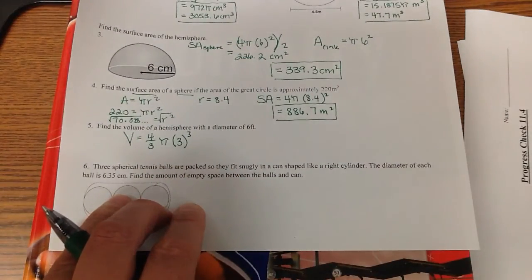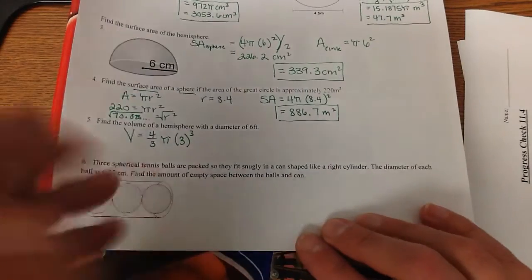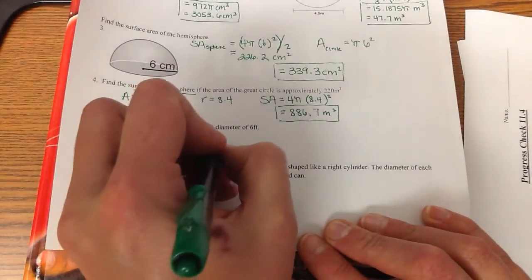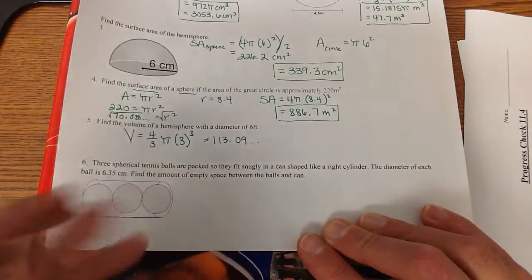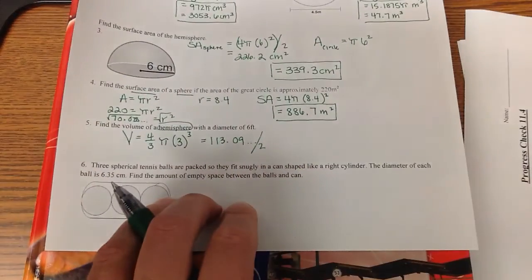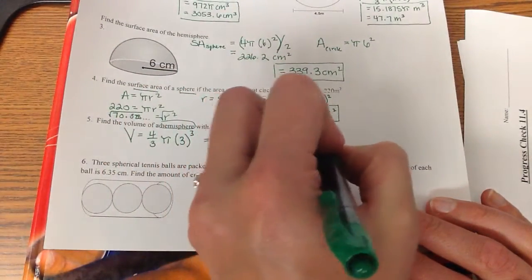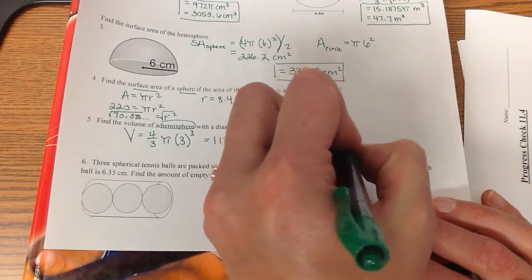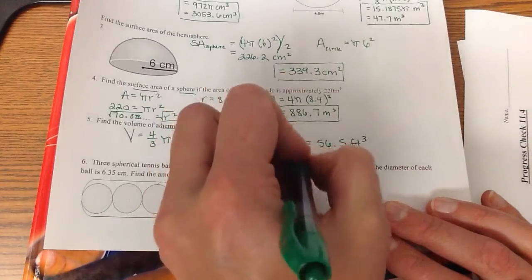So don't forget to use your parentheses for the 4/3, and then we're going to multiply that times 3 to the third power. So my total volume is 113.09, and it continues on. But remember, this is a hemisphere, so we want to divide that by 2. So my final volume is going to be 56.5 feet cubed.